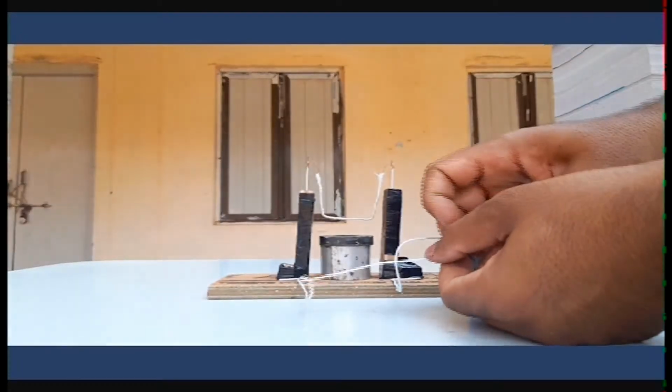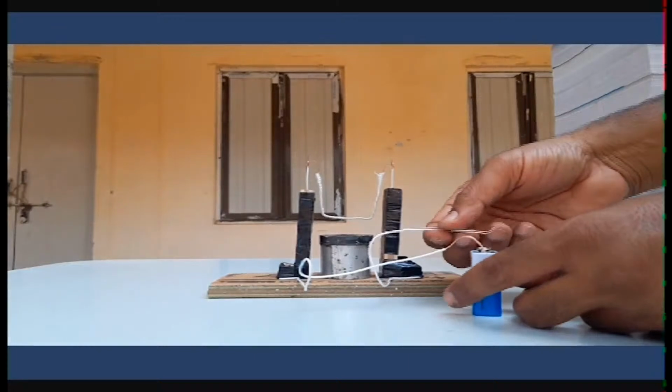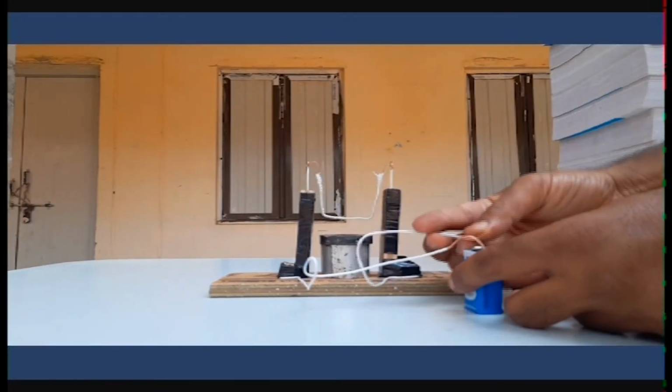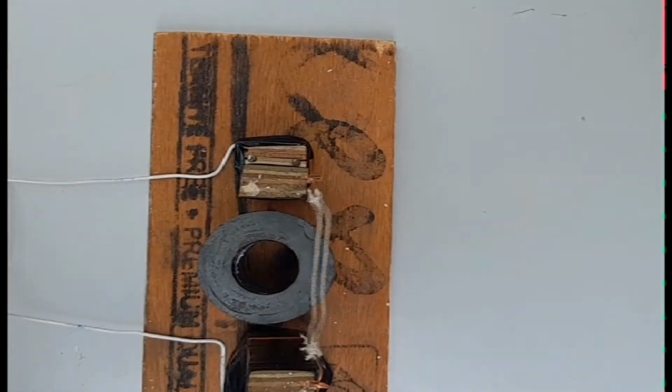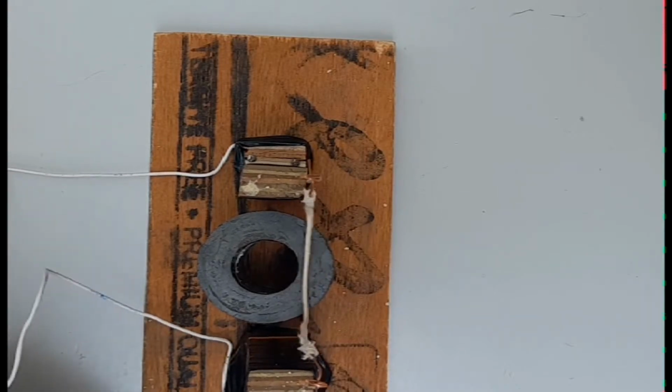Now, let us change the direction of the current by reversing the battery. Now, we can see that the rod is pushed in the opposite direction. We can also do this by changing the direction of the magnetic field.